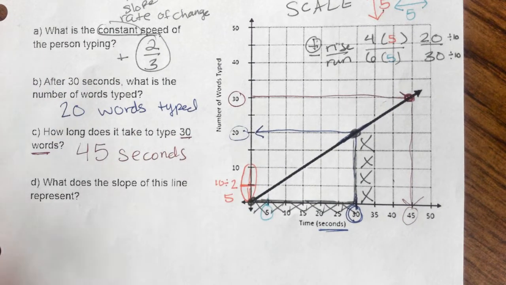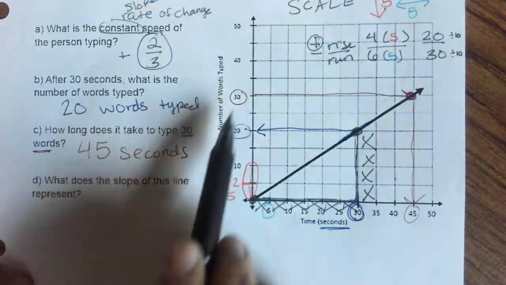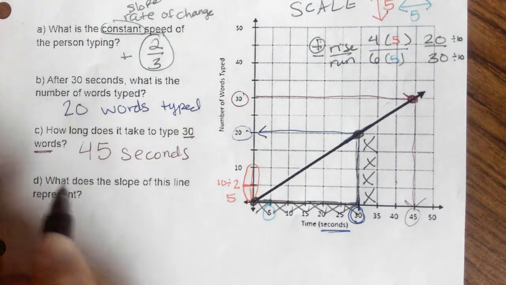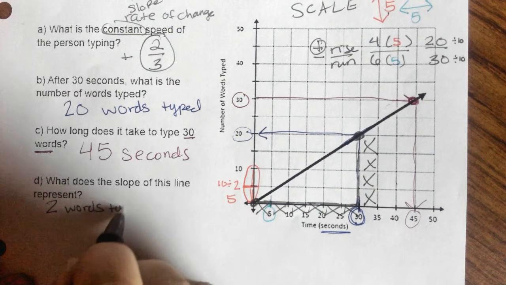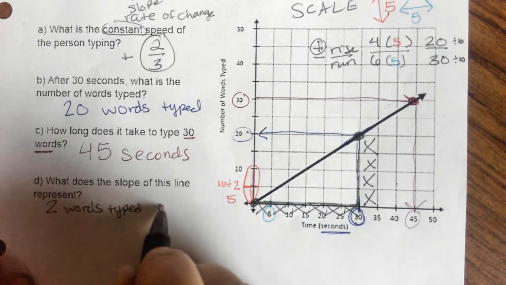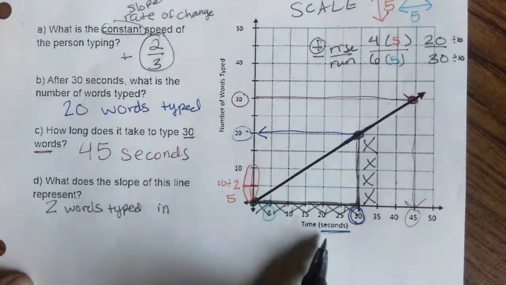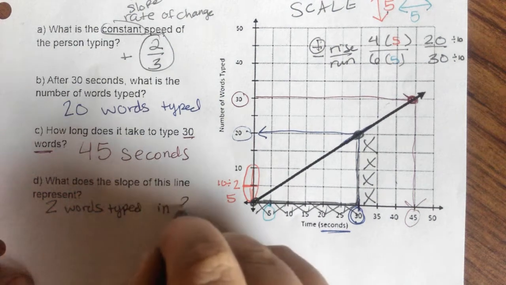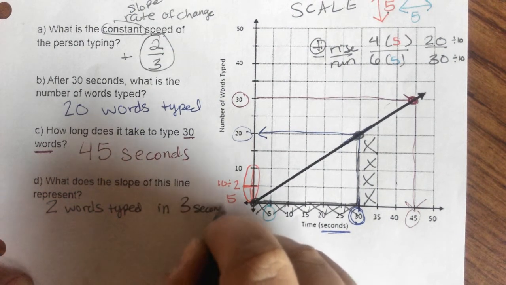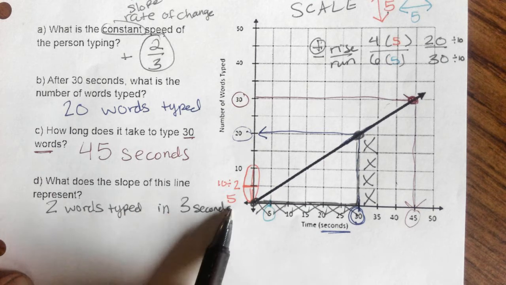The last question is asking us what the slope of the line represents. 2 is my rise. Rise represents words. So this is 2 words typed. And the bottom is 3, which represents the run, which is the x-axis, and seconds. So 3 seconds. The slope represents 2 words typed in 3 seconds.